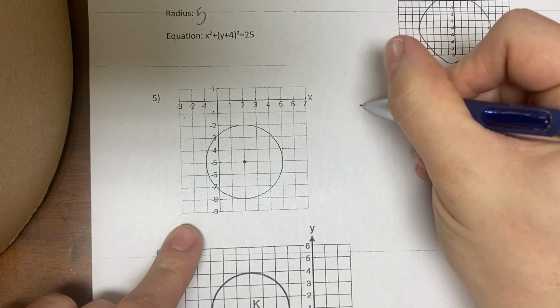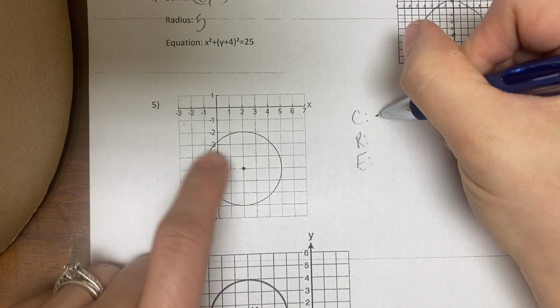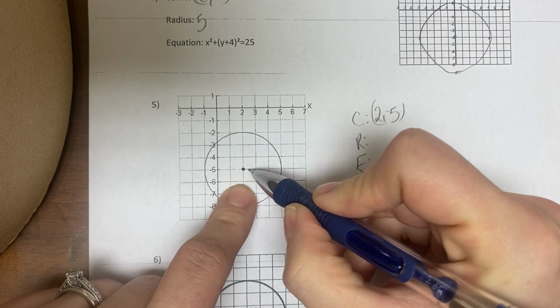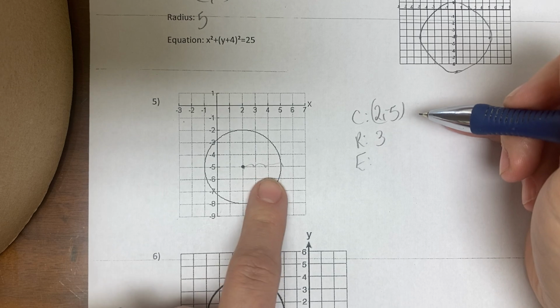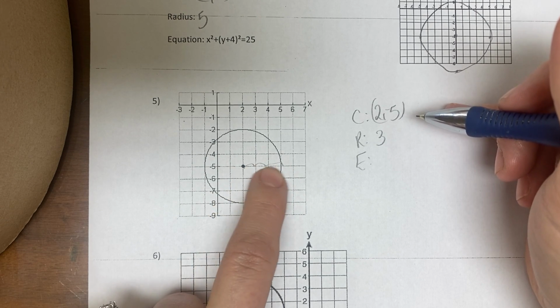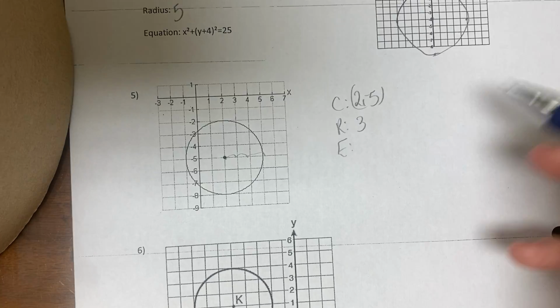Okay, 5, we're going to write the center, radius, and equation. Center is (2, negative 5). My radius is 1, 2, 3. There will be several times we're going to have to find our radius. Whatever the distance is from the center point to a point on the circle will be the radius. Alright, so I'll take these three numbers and plug them in.